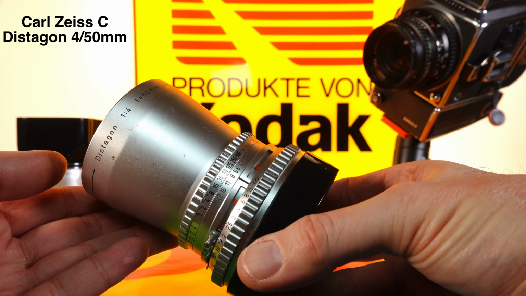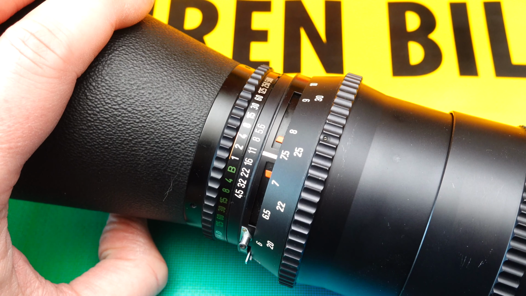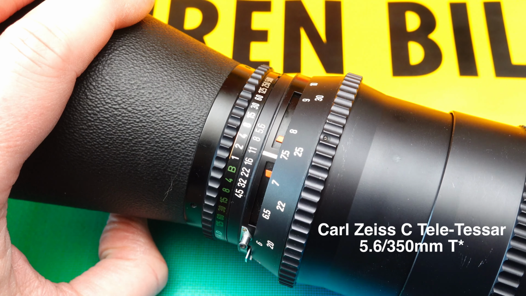However, I rarely use them at close range. In the telephoto range, you can use the C lenses without hesitation. I would like to give you two examples with regard to the older C lenses.